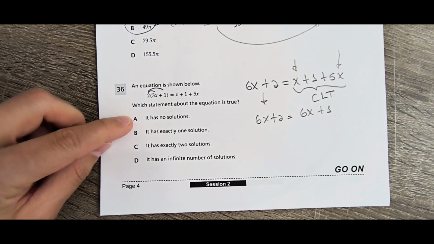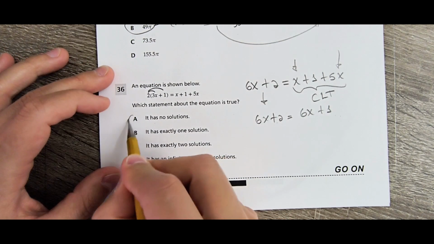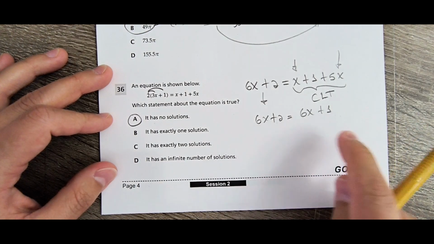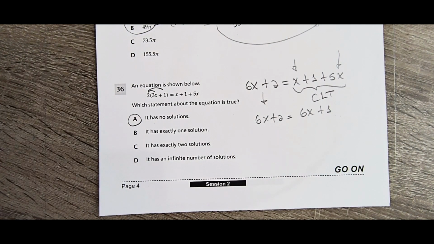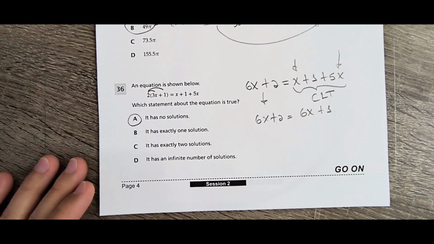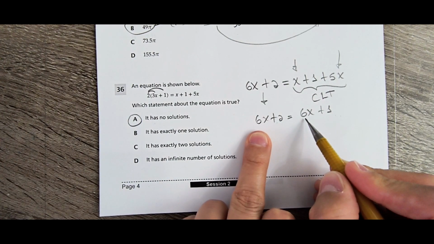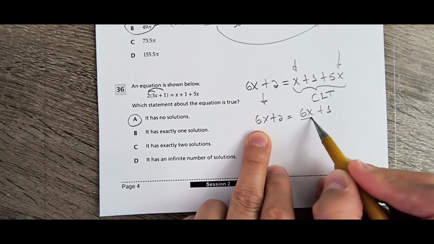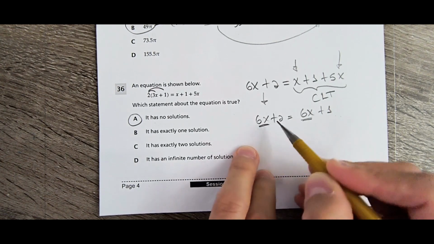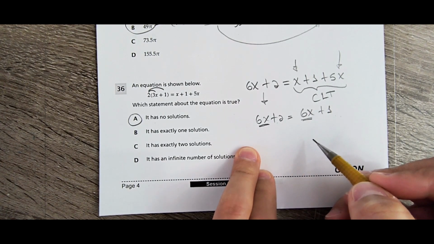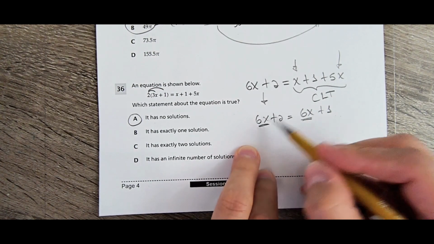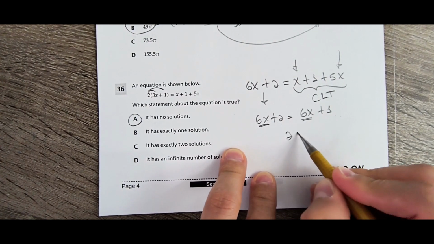The real problem here is that we have the same amount of the variable. We have 6x here and 6x here. They cancel each other, and since they cancel, we get 2 equals 1, and that is not true. So that's why we conclude that it has no solutions.